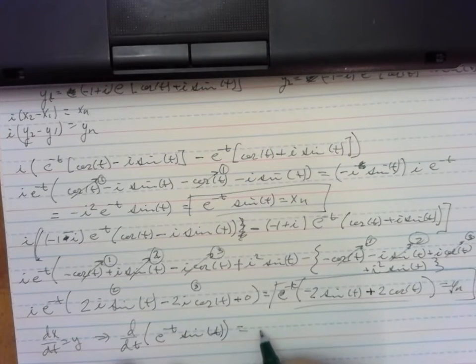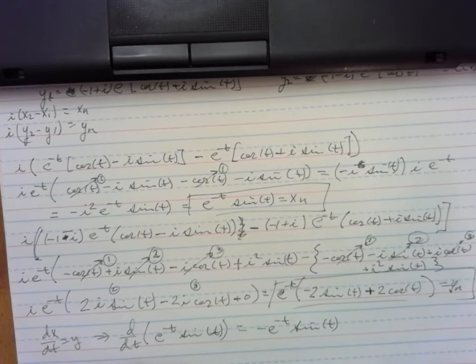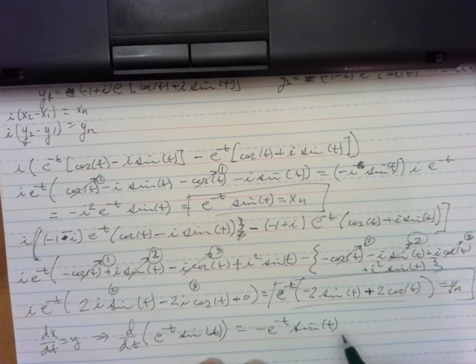So the derivative of the first is minus e to the minus t times sine of t. And then I've got my derivative of my second, which is plus e to the minus t times the derivative of sine, which is cosine of t.